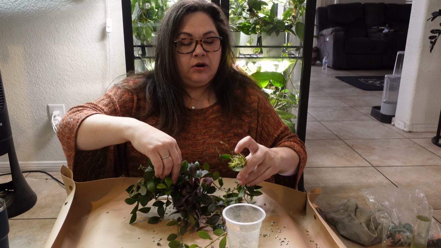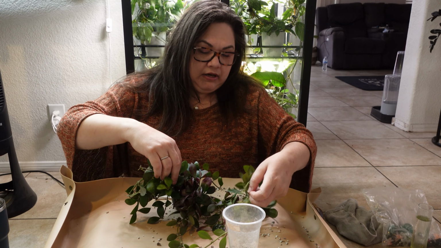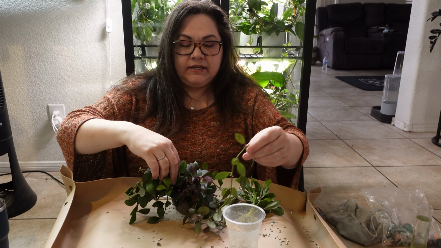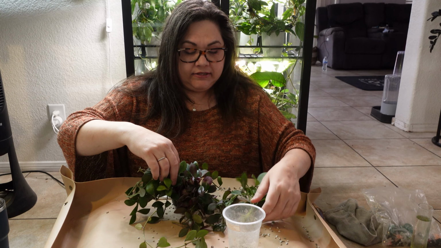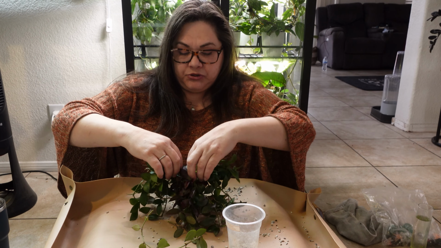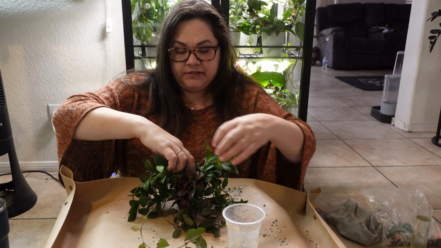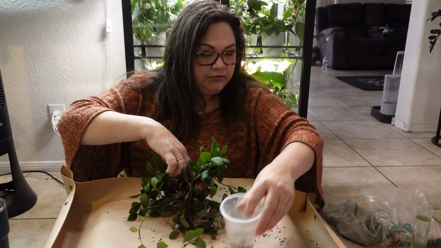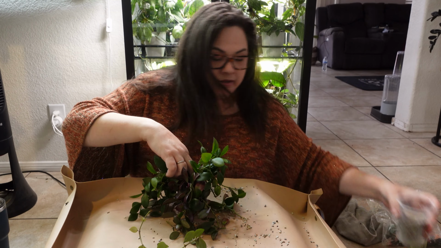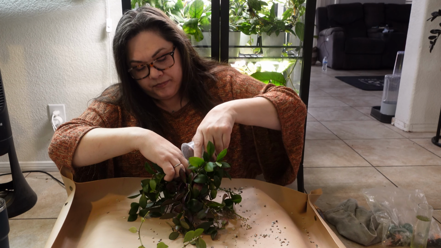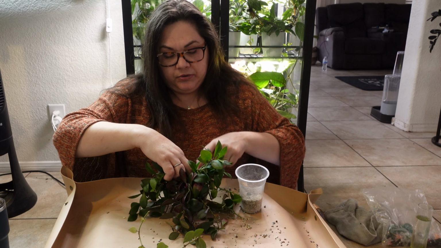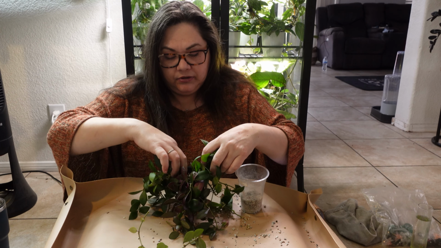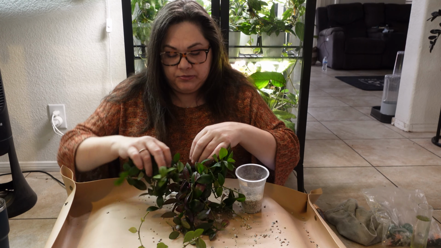Most people that are new to Hoyas do not realize that Hoyas can actually be rotted in two ways. If you let a Hoya get too dry, what will happen is the roots will turn very brittle. And then when you go to water them, they will turn to mush, they will break apart, and they will not be able to absorb water.